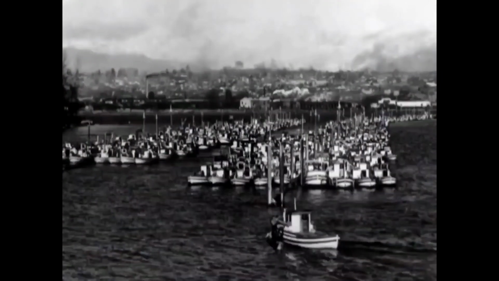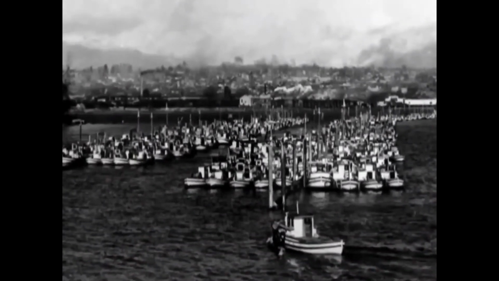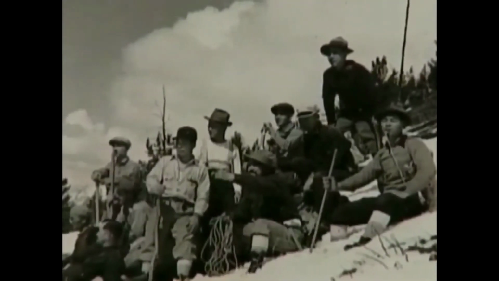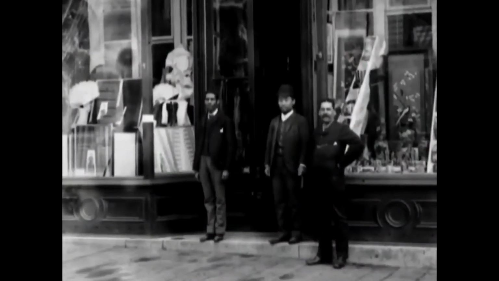Not until 1949 were the restrictions removed. It was 4 years after Japan surrendered and the war ended that evacuated Japanese Canadians could return to the coast. Many never did, making a new life elsewhere in Canada.